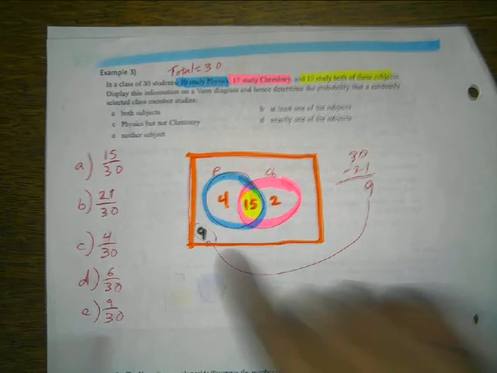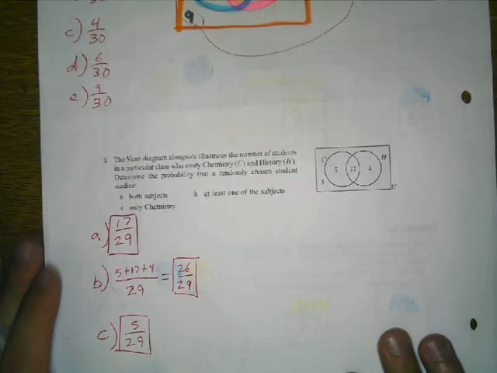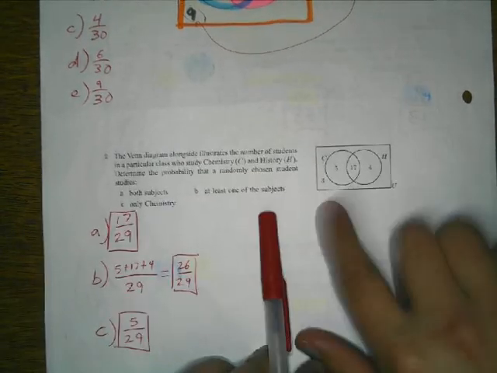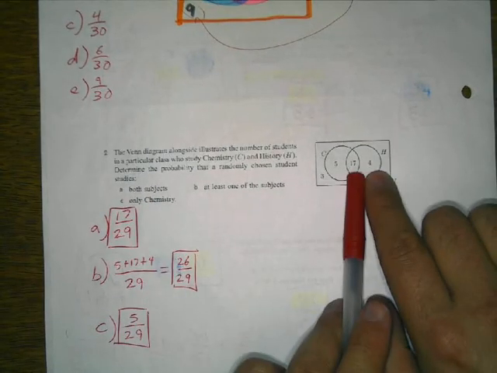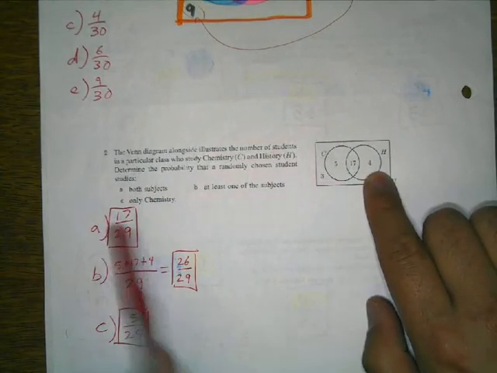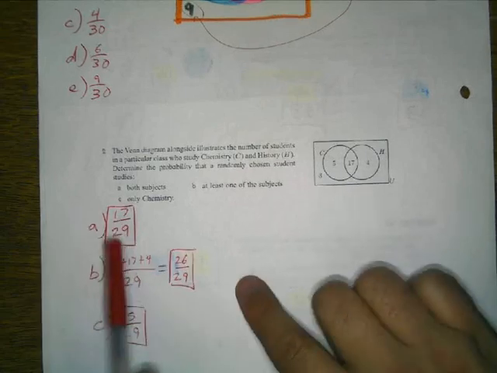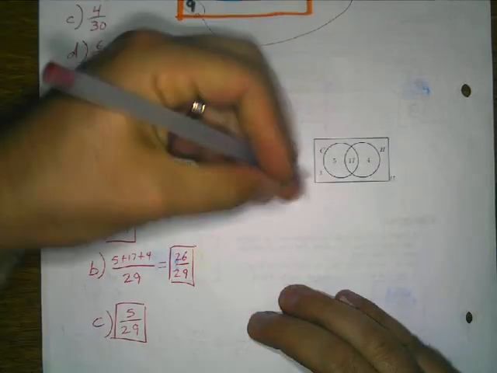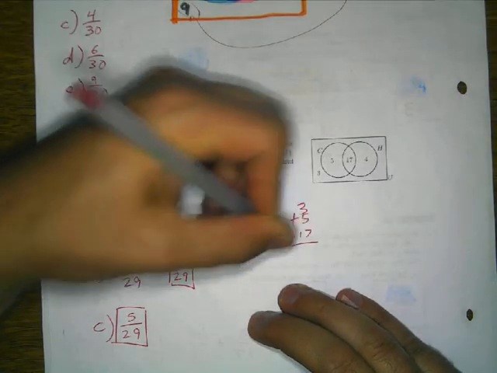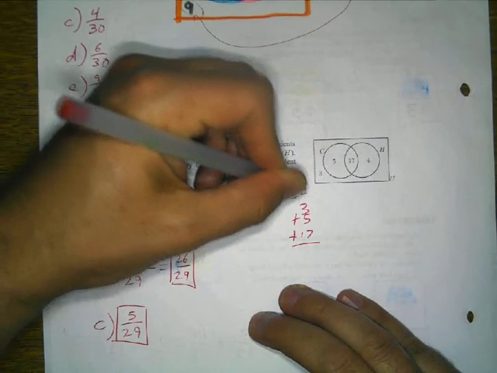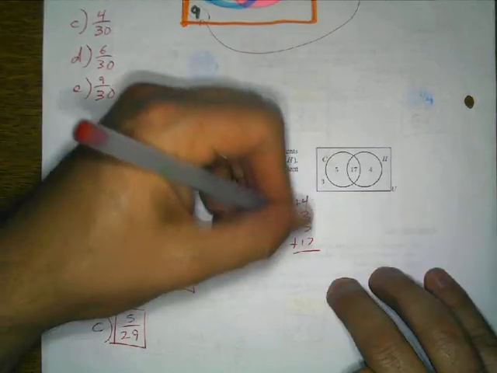Okay, 3 is really similar. They've already done the Venn diagram for you. So take both subjects, it's going to be 17. So to get the denominator of 29, we did 3 plus 5 plus 17 plus 4, and that adds up to 29.